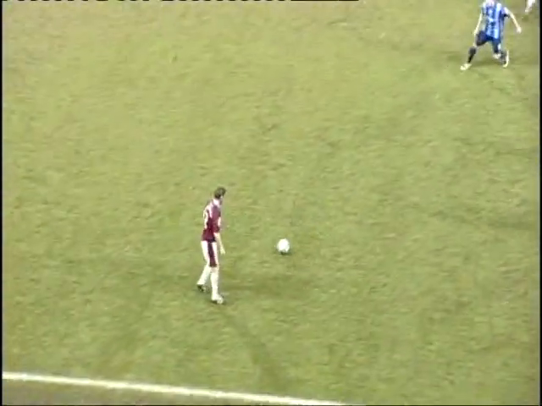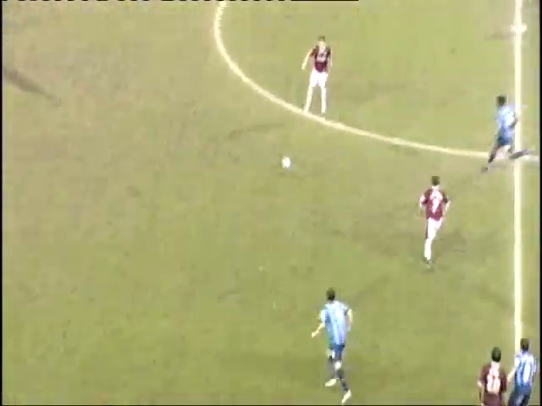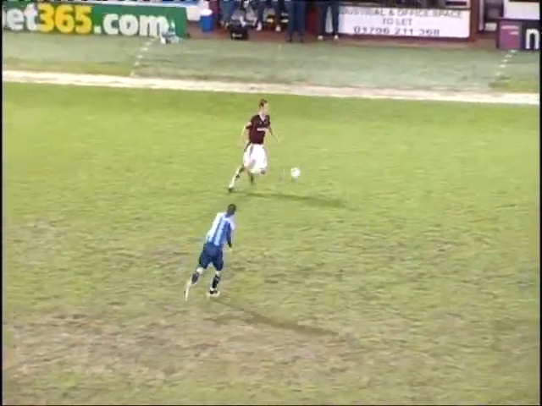Gone back to James O'Connor. Here's Alexander. Ball inside to give Spicer a bit of work to do here. Needs to take this down and help it on. He has done. That's good play from John Spicer.